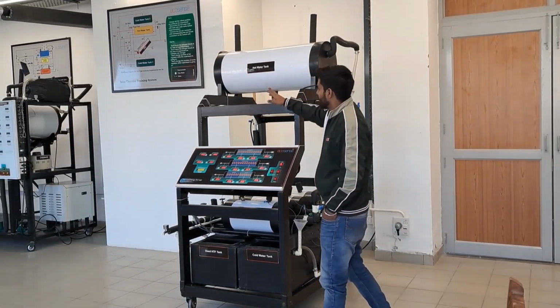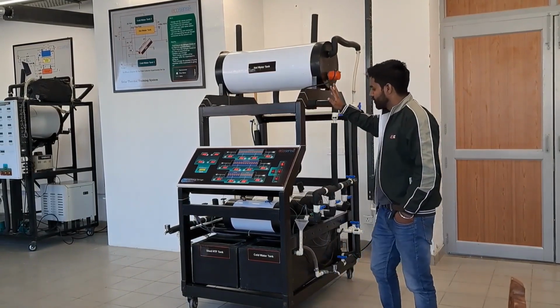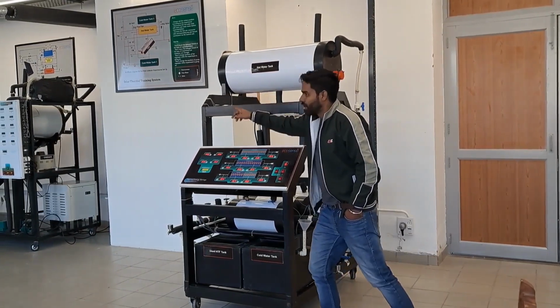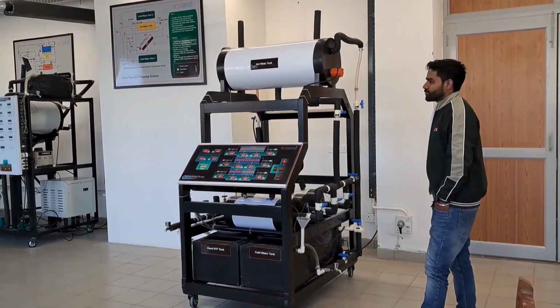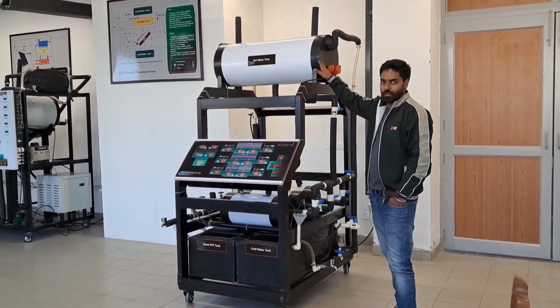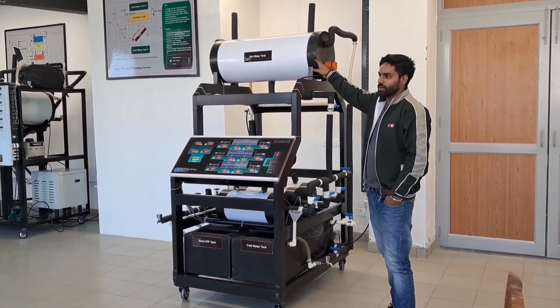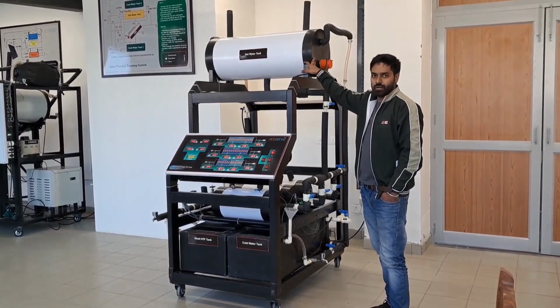We can use the heaters available on both sides to heat up the water, or we can also use solar thermal collectors such as FPC, ETC to supply heated water to the hot water tank instead of using the inbuilt heaters.